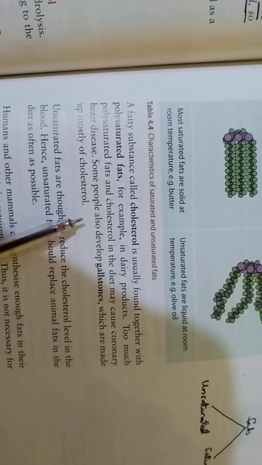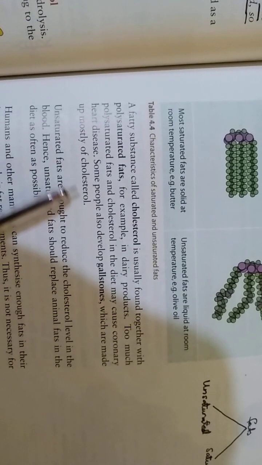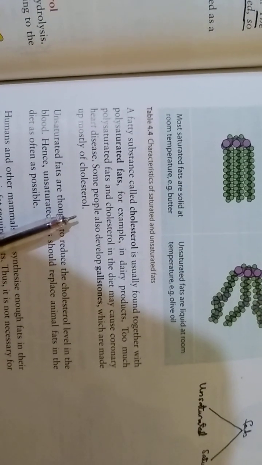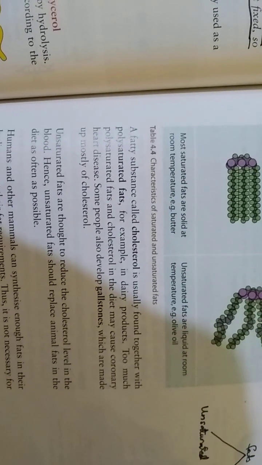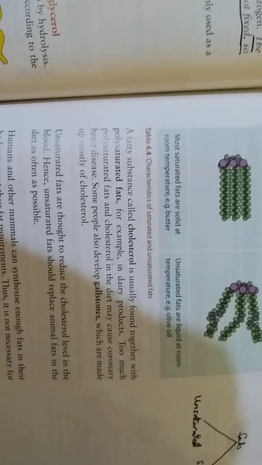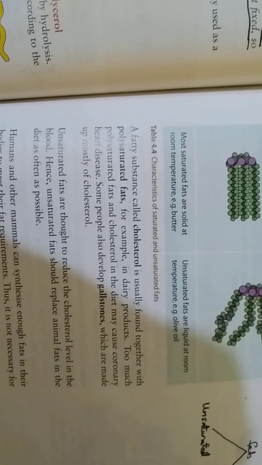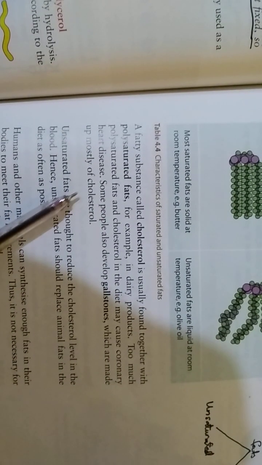Some people also develop gallstones, which are made up mostly of cholesterol. And here we discuss the harmful effect of fatty substances like cholesterol. Cholesterol can cause heart disease and is also a cause of gallstones. Gallstones are also due to abnormalities of excess cholesterol.